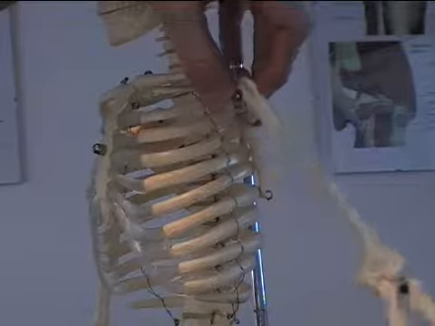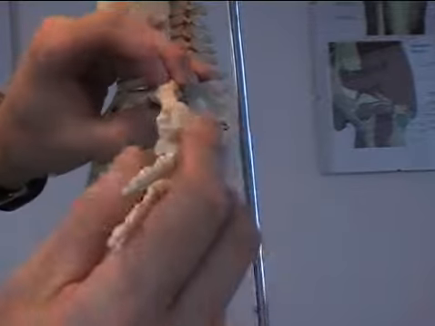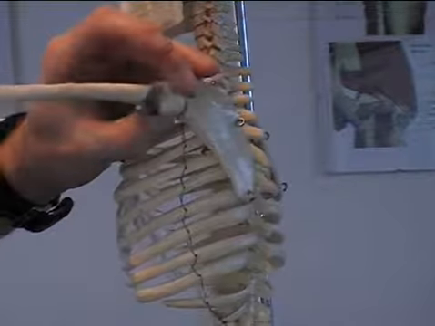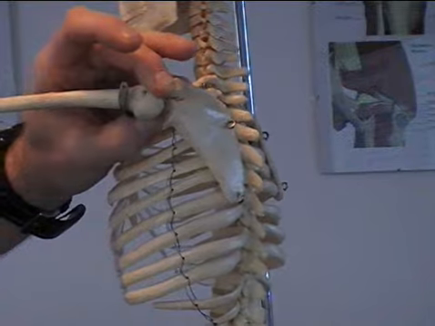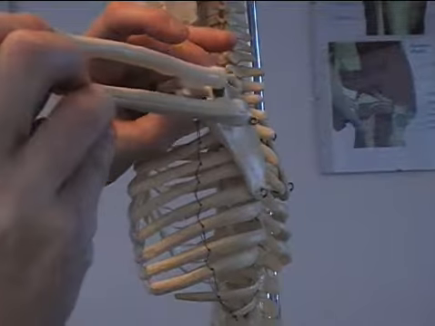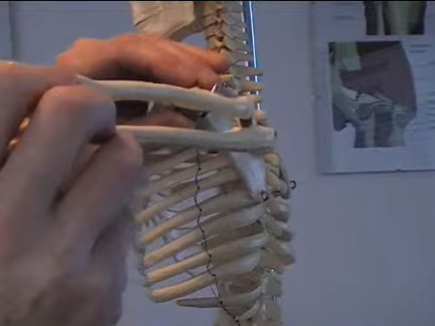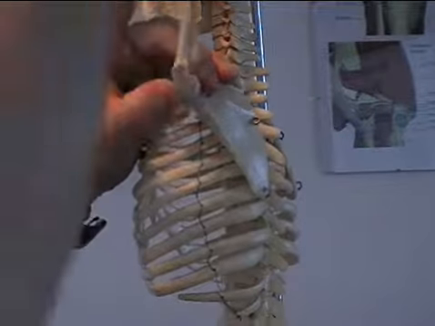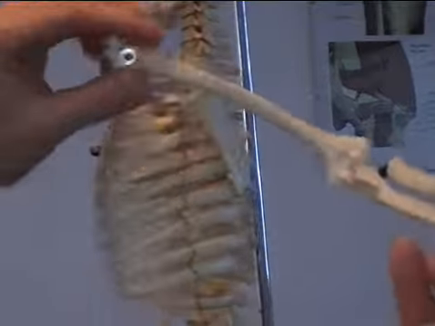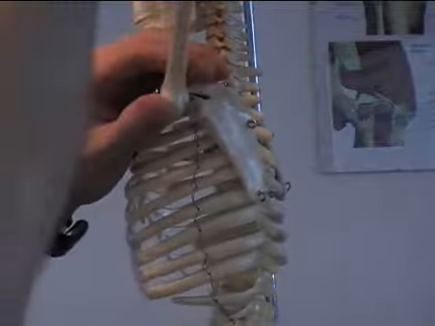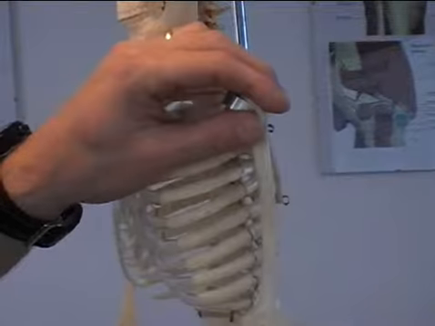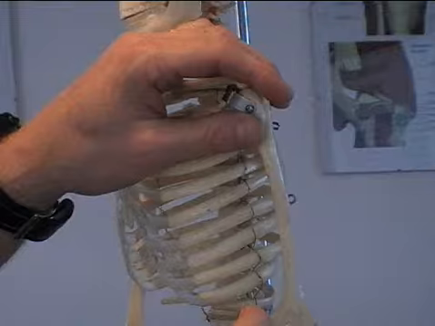We then get horizontal flexion. So when the arm's in a horizontal position, horizontal flexion, horizontal extension coming back. And then finally we get circumduction, which is a combination of all of the movements linked together. So that's the shoulder joint.